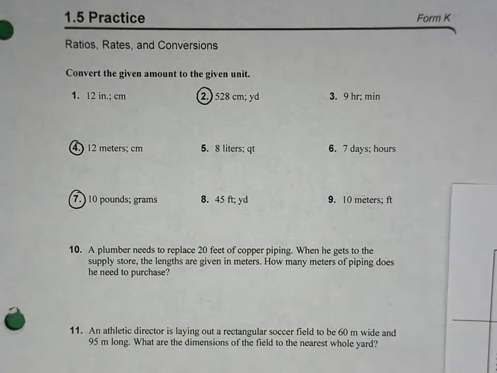Hi there. We talked today in class about ratios, rates, and conversions, and so I've picked 5 problems to demonstrate what we were doing in class with the conversions.